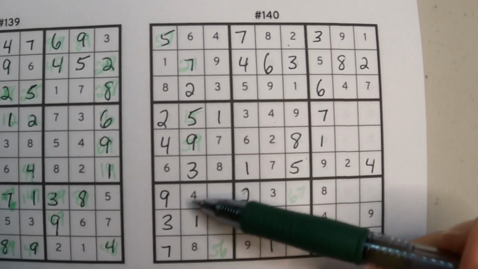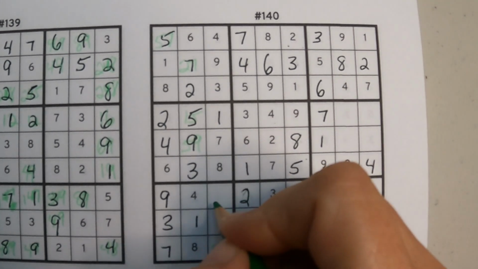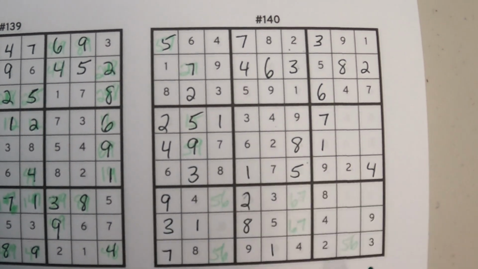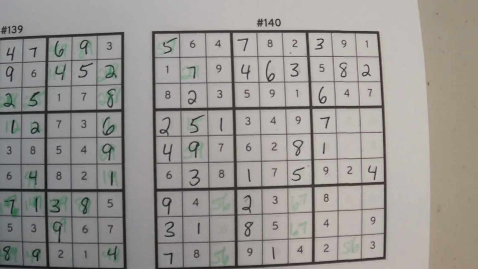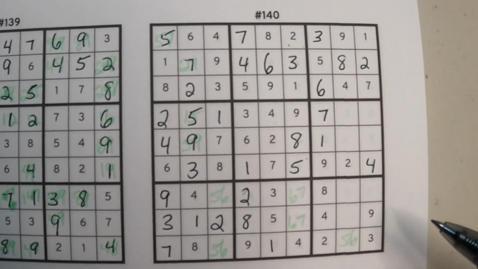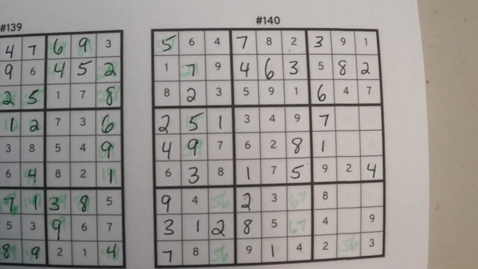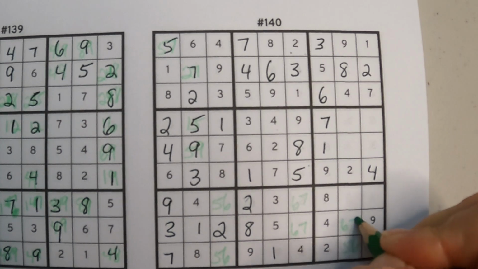For this box then, looks like we're missing 2, 5, and 6. We've got a 2 here, so 5, 6, and that 2 there, so that means that our 2 has to be here. For this row then, we're missing 6 and 7. We don't have any help. So 6, 7.